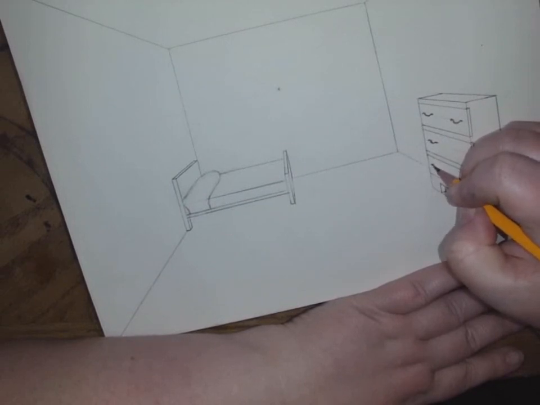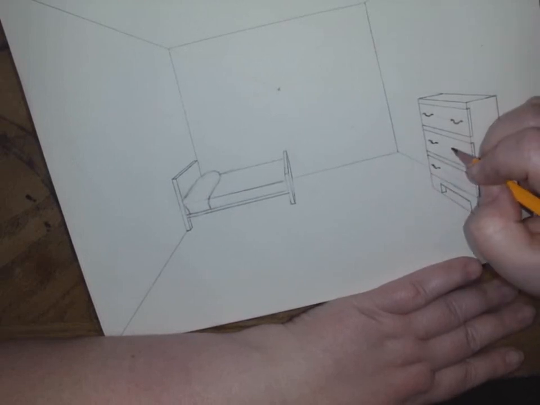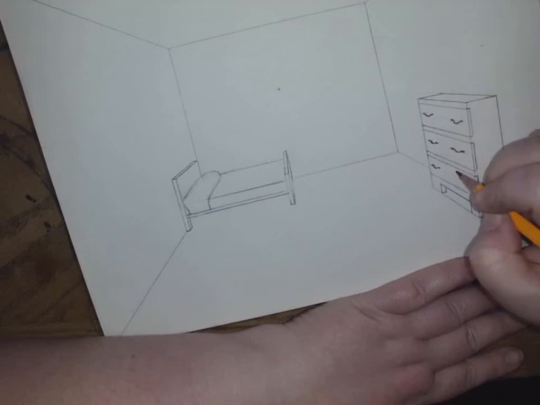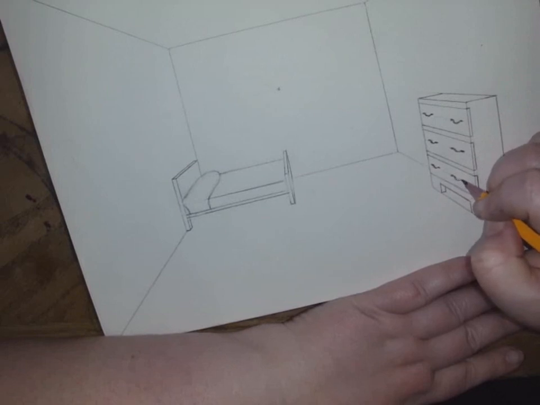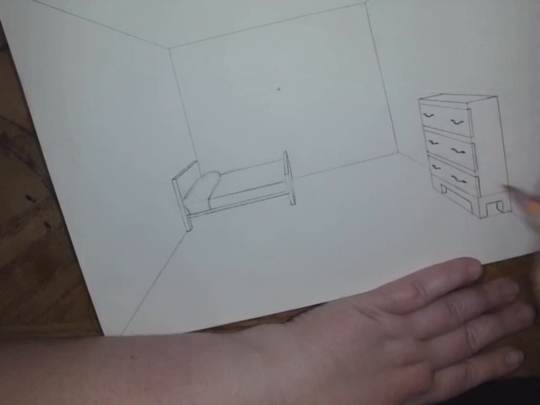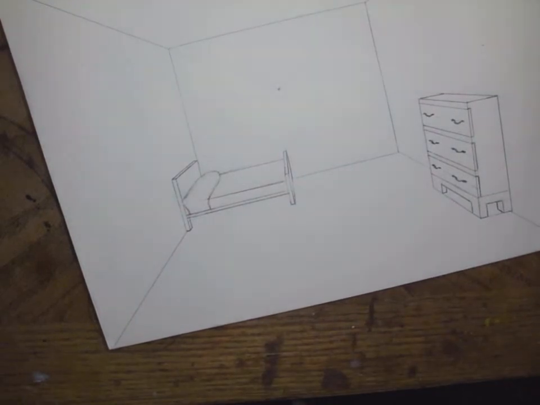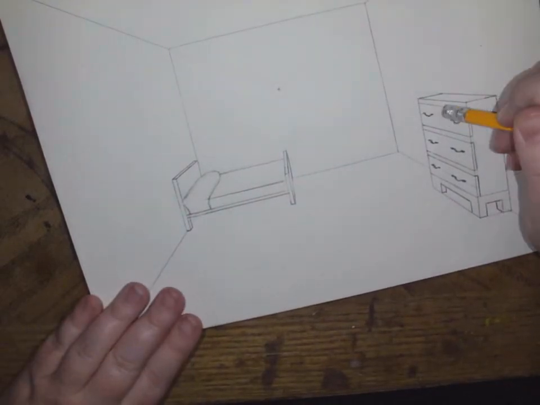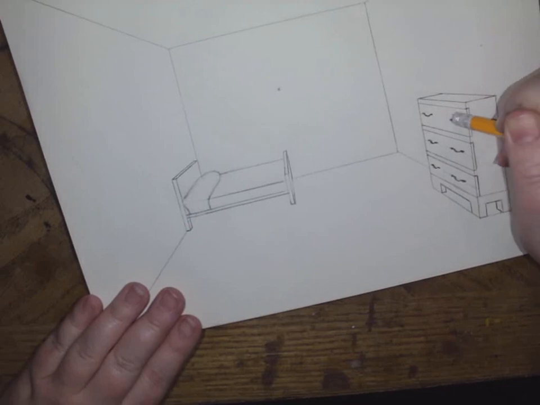This handle's a little bit smaller, and then this handle's just a little bit bigger. Okay, I like the way that looks. So now I can go back in and I can erase my little guideline that I did for that.